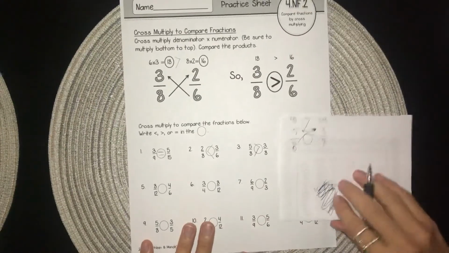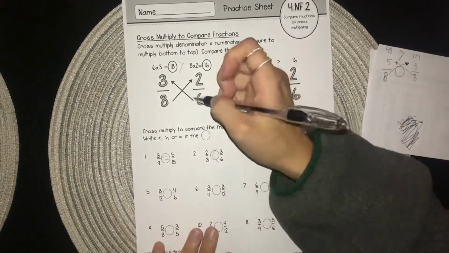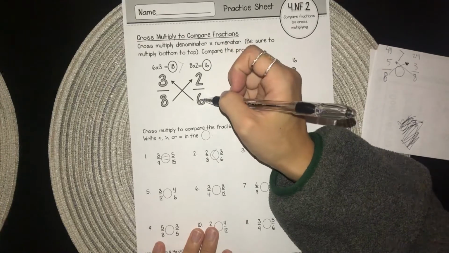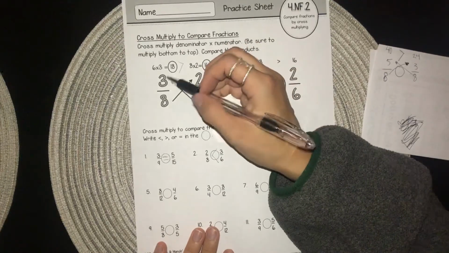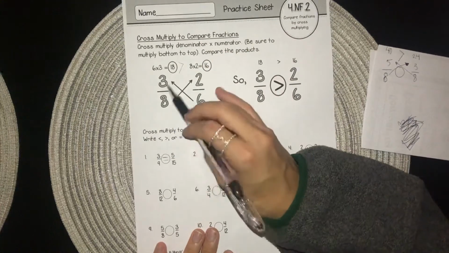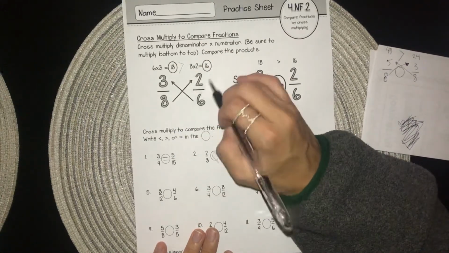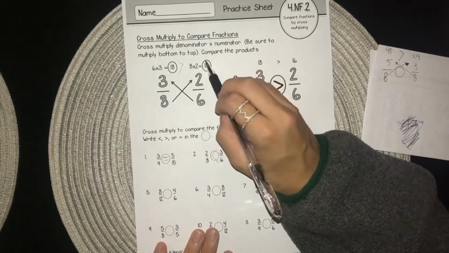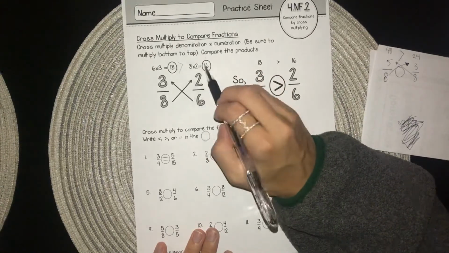So really all it comes down to is taking those two fractions and making sure that you're multiplying the opposite denominator with that numerator, and then that's the number that represents that fraction, and then that same denominator multiplying it by the opposite numerator, and then that new number represents that fraction, and then you just compare the two numbers.